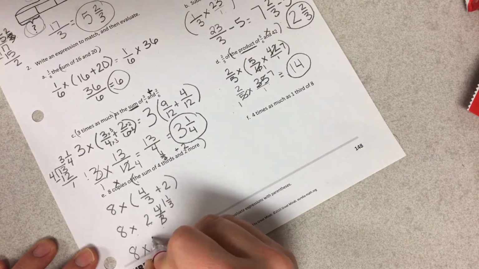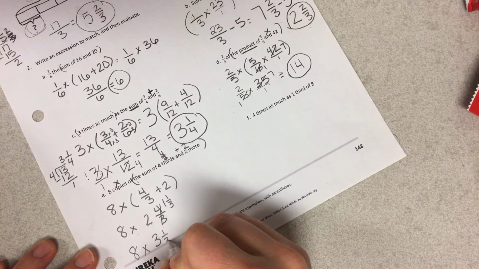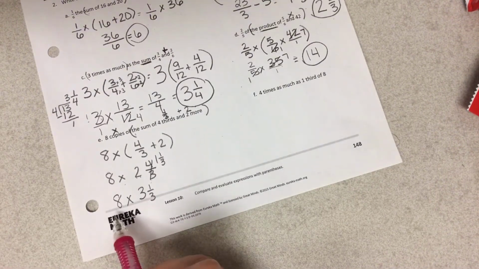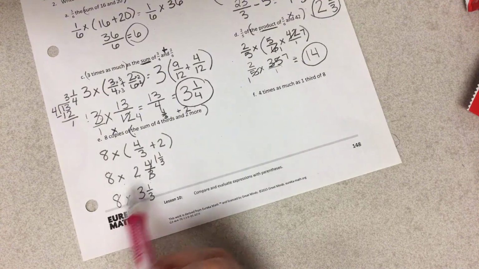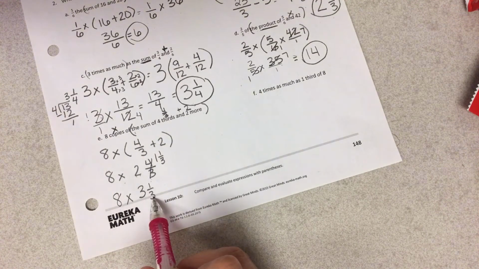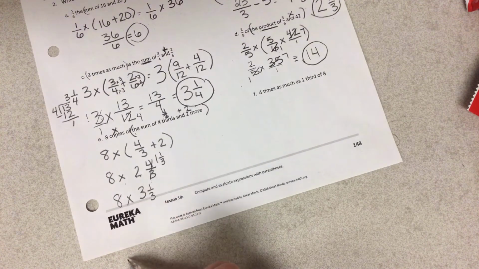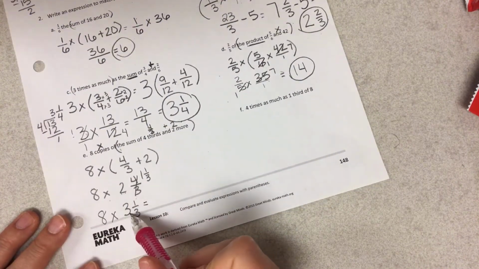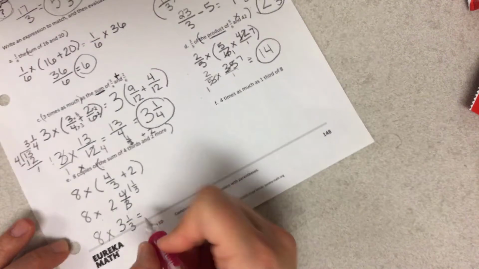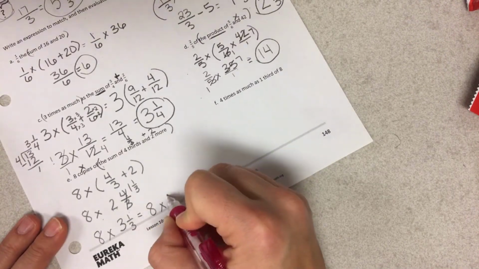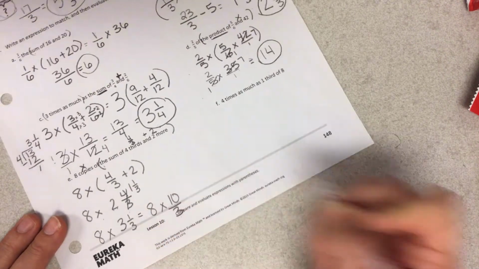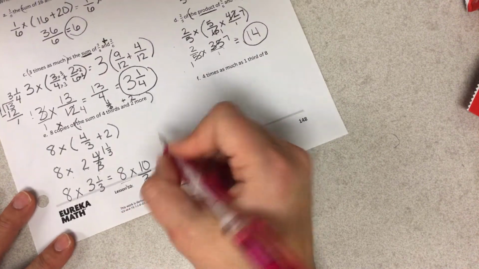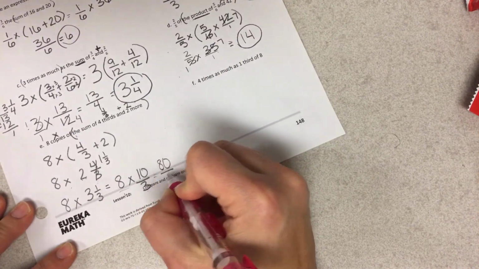8 times 3 1/3. Okay, now when you get to something like this, this is where you don't want to just multiply 8 times 3 and then 8 times 1/3. What I would want to do is I would want to turn this into a mixed number. To turn it into a mixed number, I do 3 times 3 is 9 plus 1 is 10. So it's going to be 8 times 10/3. Okay, so then I can go ahead and multiply this out. I'm going to get 80/3.